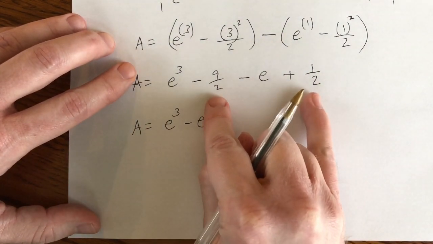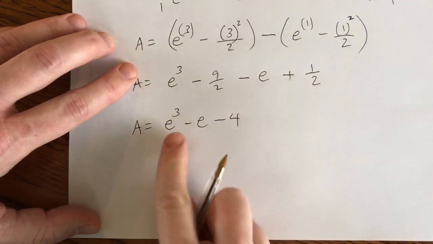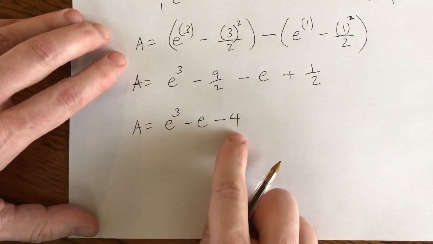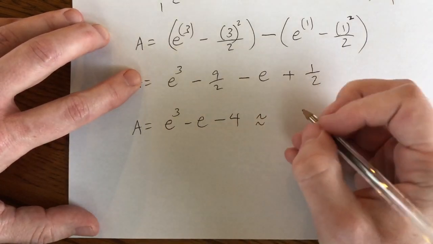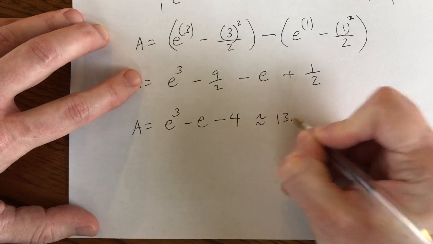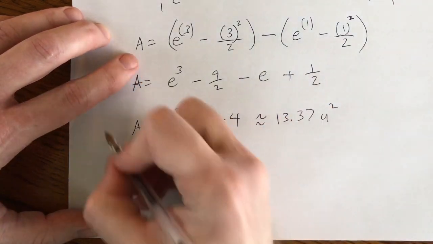That is negative 8 halves, or minus 4. This is exact, folks. This is the exact area. If you were asked to approximate it, you would get approximately, I believe, this. That's a U, by the way.